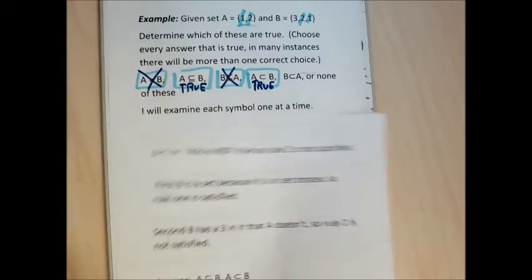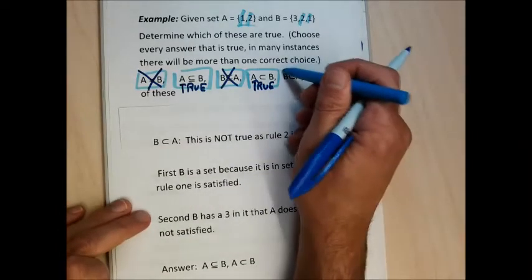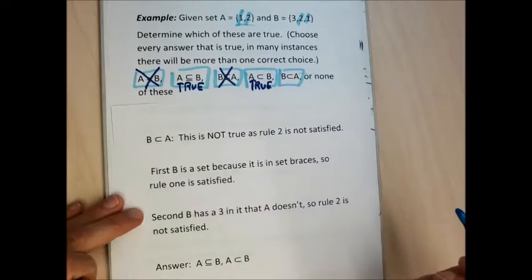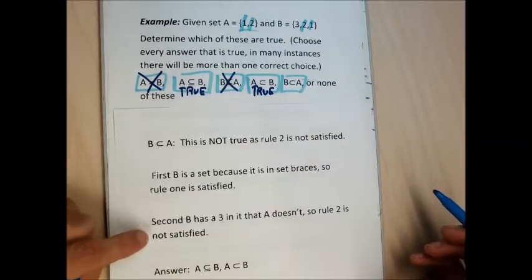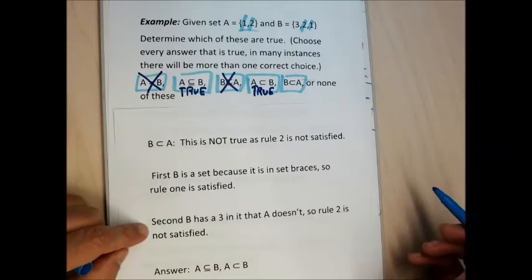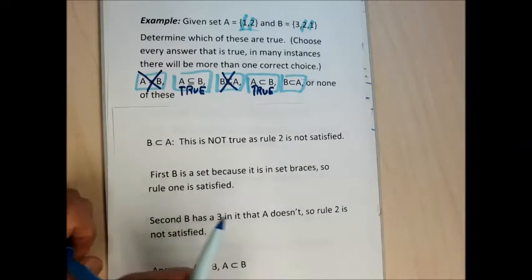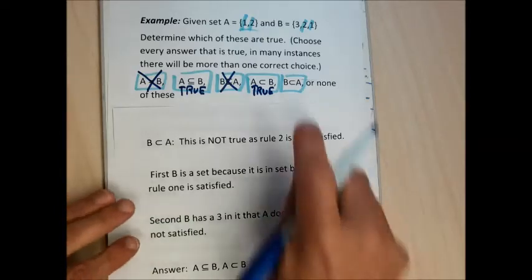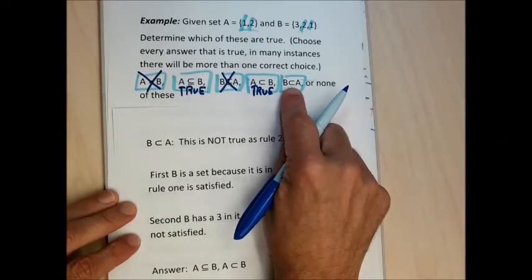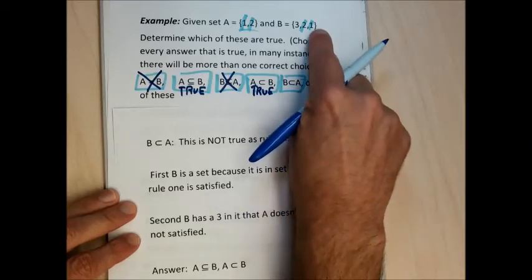Last object I need to check is B a proper subset of A. I need 3 rules. First rule, B has to be a set, which it is. Second rule, B has to be contained in A. So there's 3 rules that need to be satisfied for B to be a proper subset of A. First, it needs to be a set.